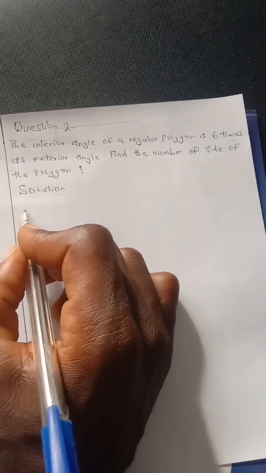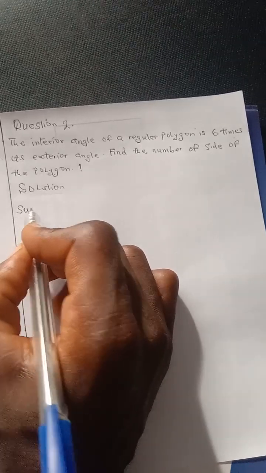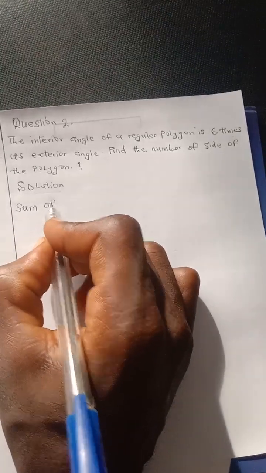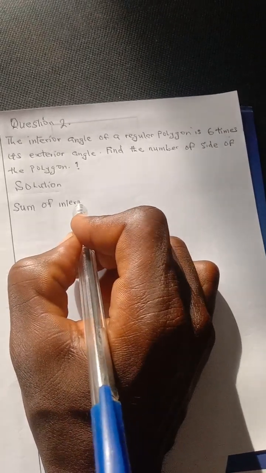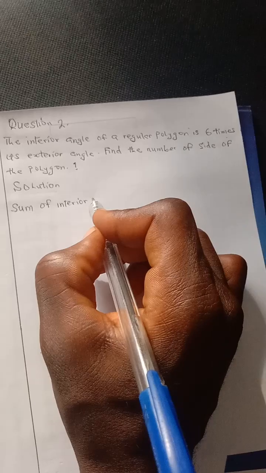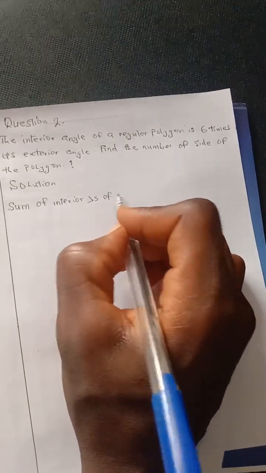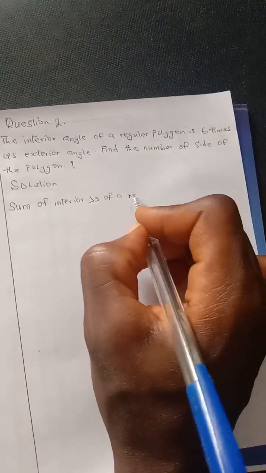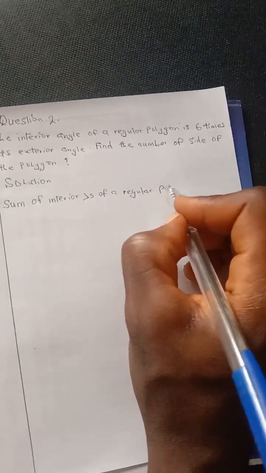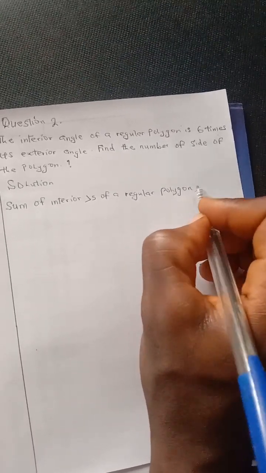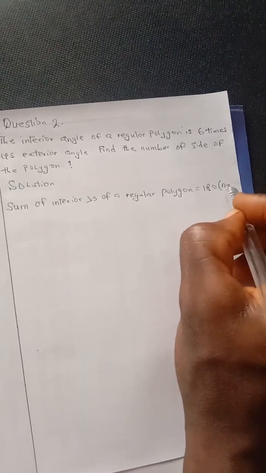So the sum of interior angles of a regular polygon is equal to 180 times n minus 2.